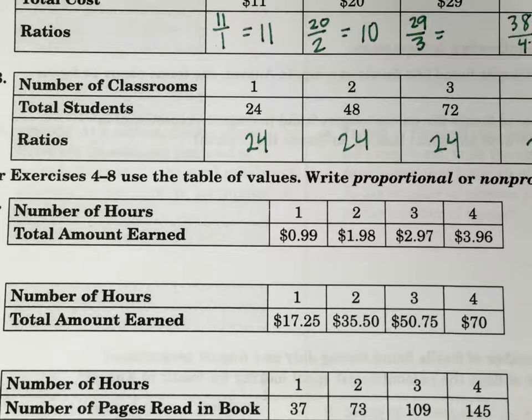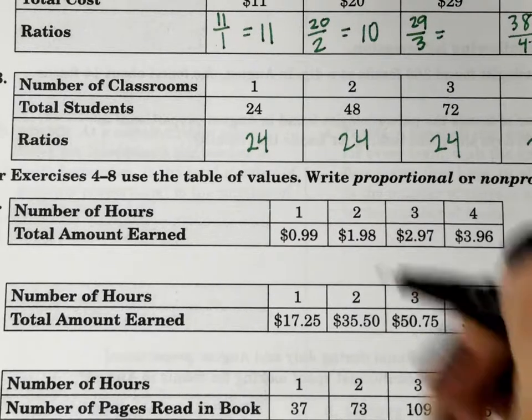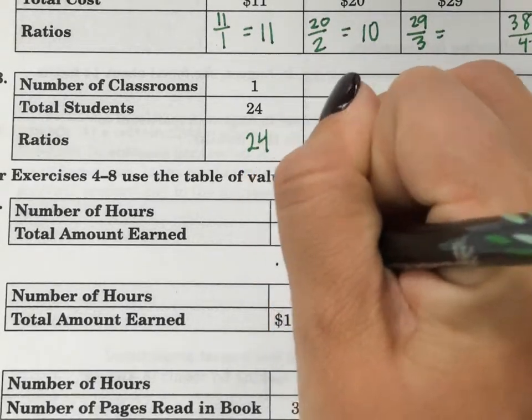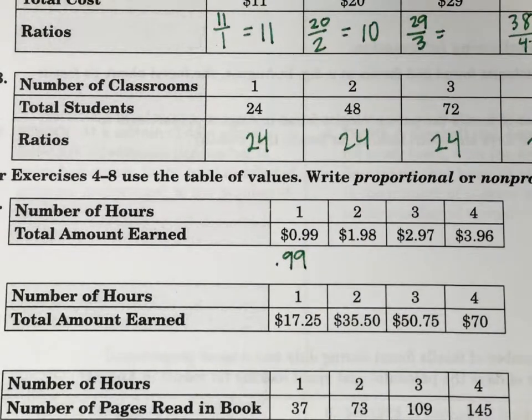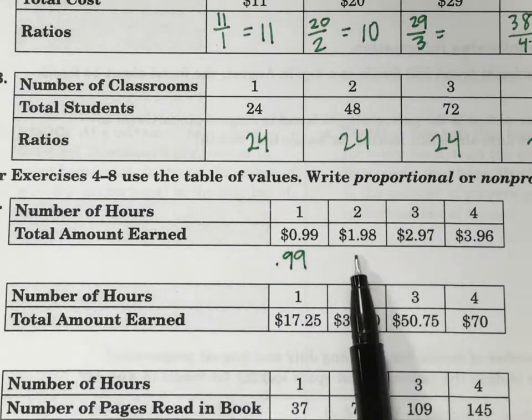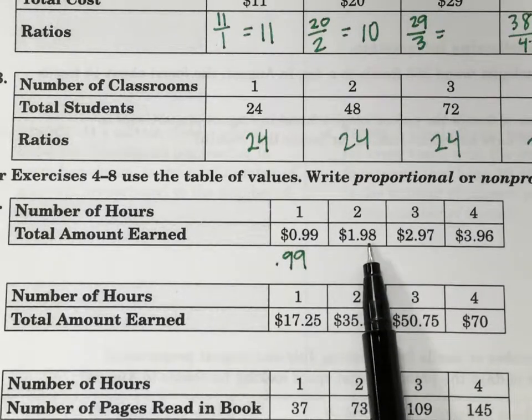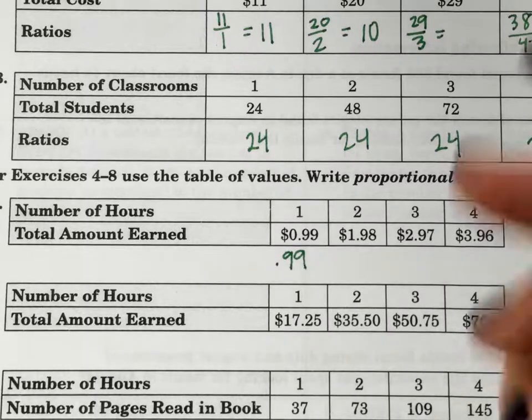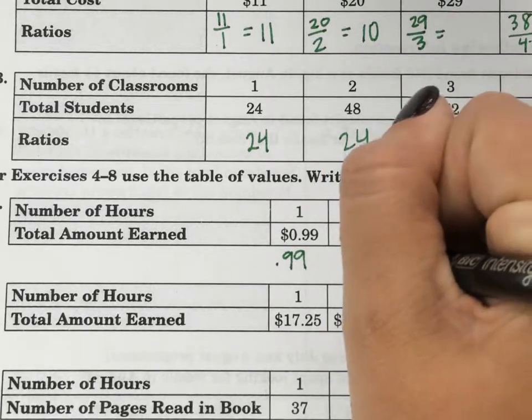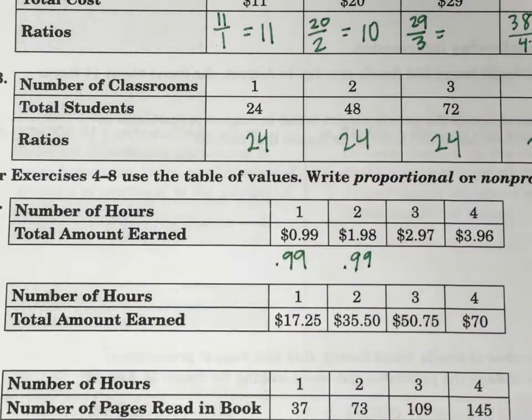What's my simplified rate? So what's my simplified rate if I have 2 and 1.98? So if you divide 1.98 by 2, you get 0.99 again.